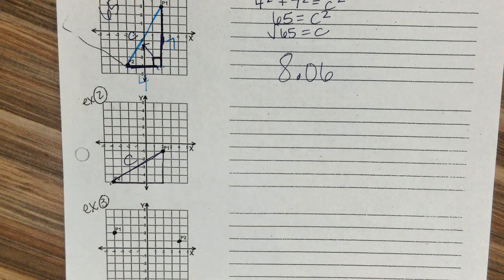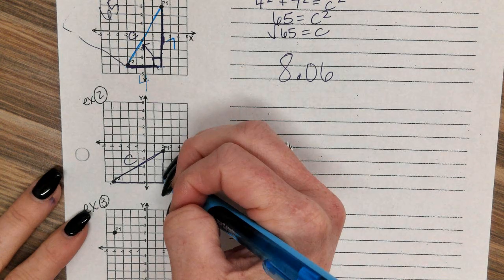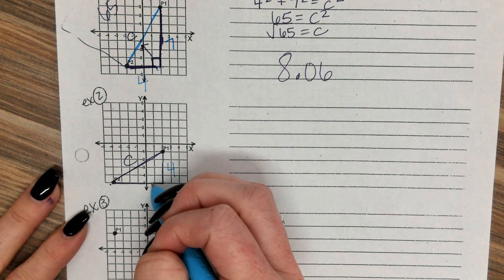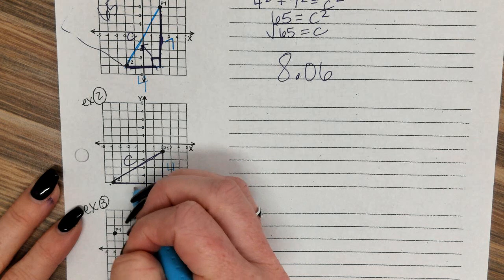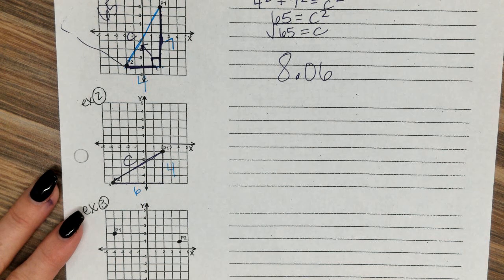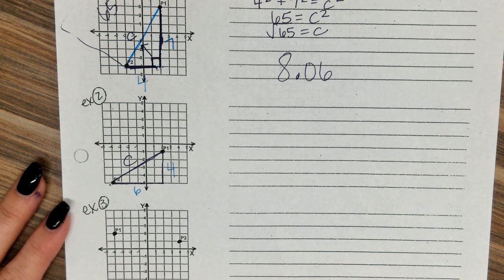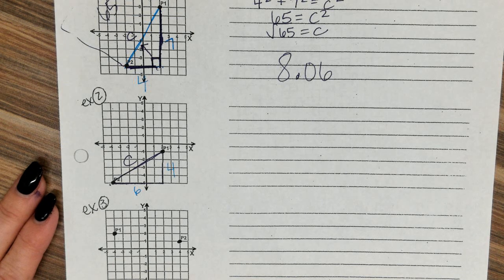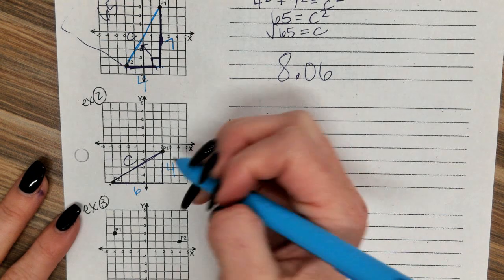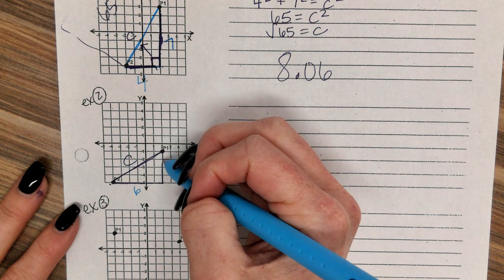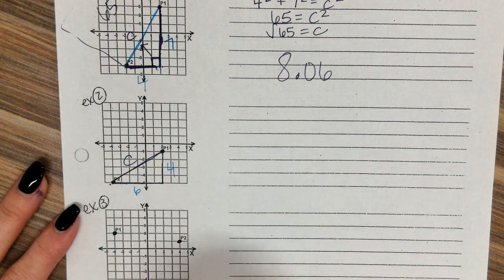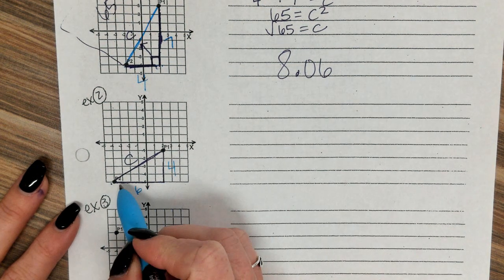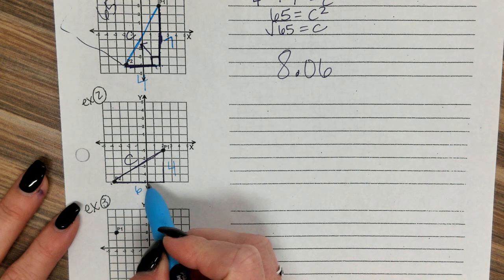I'll give you a second to do that. Okay, this side was 4, so if you look, that's 1, 2, 3, 4 squares. This side is 6, so 1, 2, 3, 4, 5, 6.